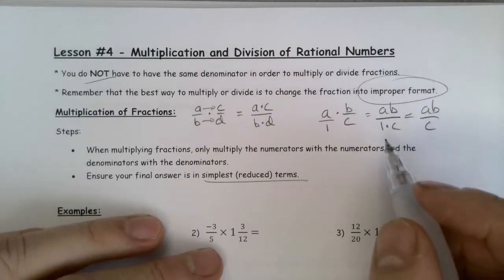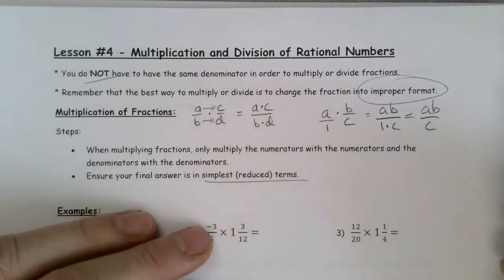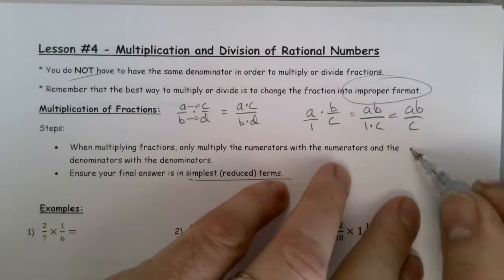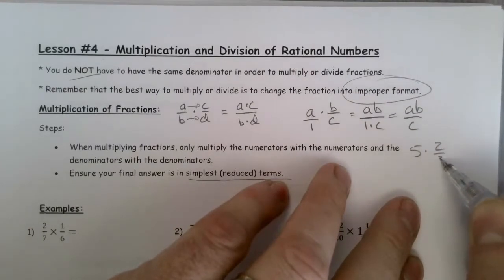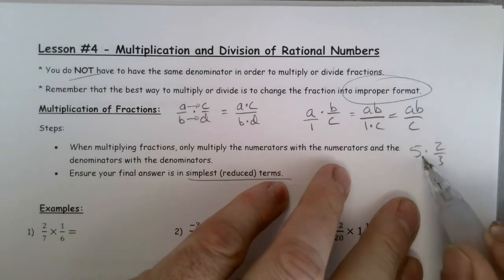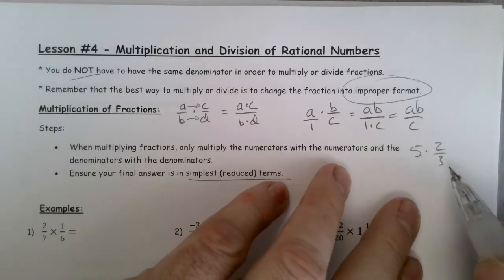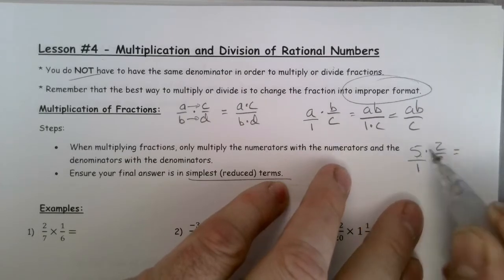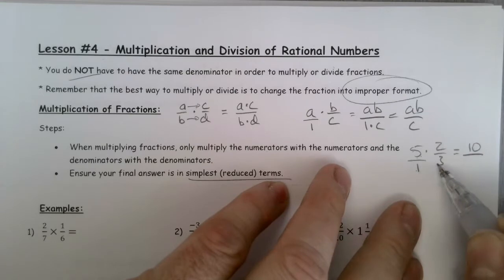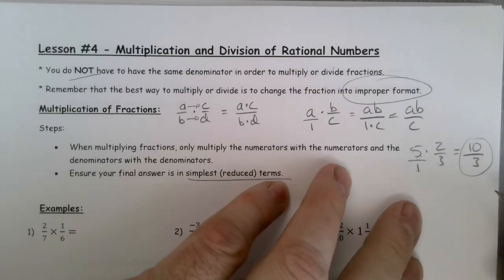The reason I say that is because I sometimes see people do something like this. Let's say I had 5 multiplied by 2/3. I will sometimes see people multiply 5 by 2, then 5 by 3. They distribute that, and that's not the way it works. This is like 5 over 1, and then I get 5 times 2 is 10, over 1 times 3 is 3. The answer here should be 10/3.